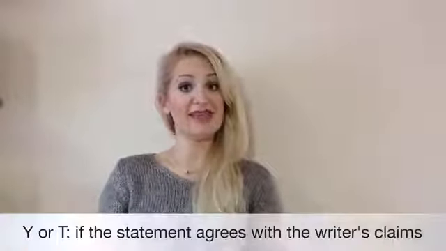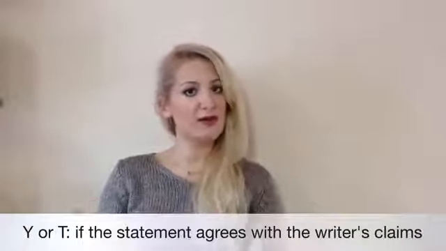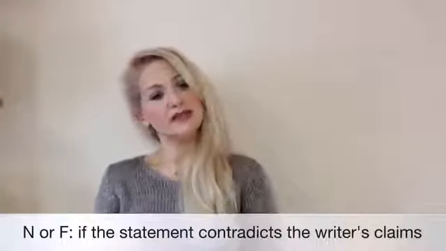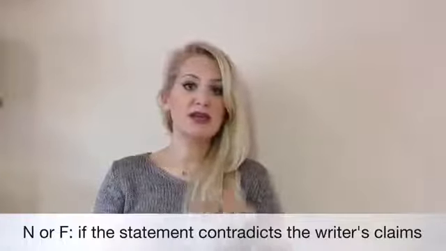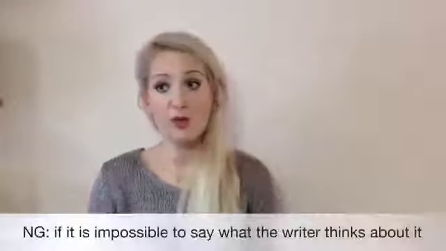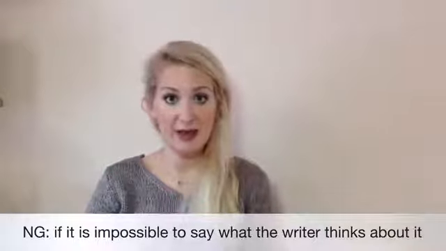You do not take into account anyone else's views on the subject that may appear in the text. Only the writer's views. And you answer yes if the statement agrees with the writer's claims, no if the statement disagrees with, contradicts the writer's claims, and not given if it is impossible to say what the writer thinks about it.